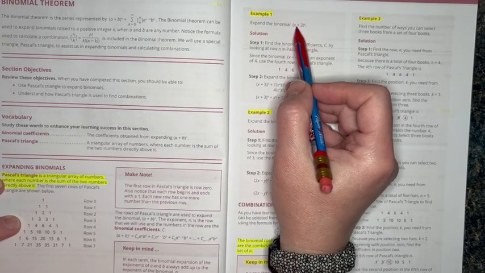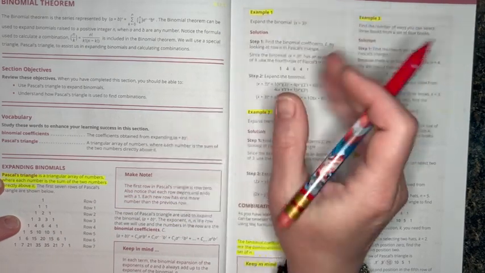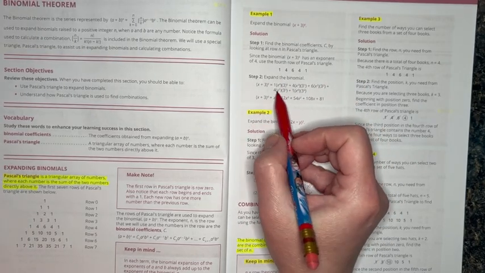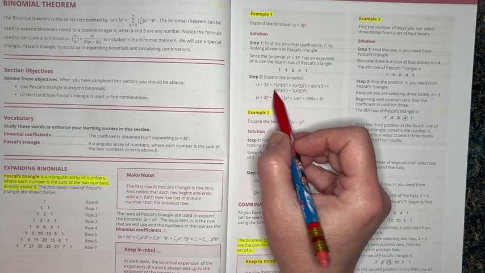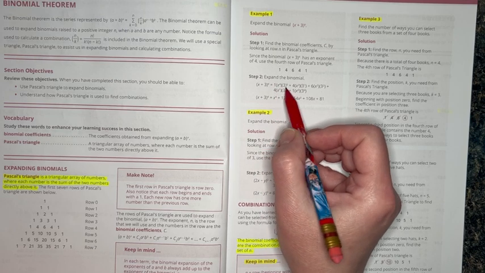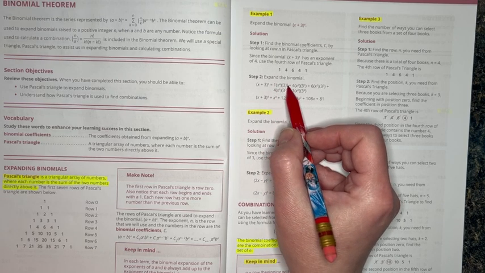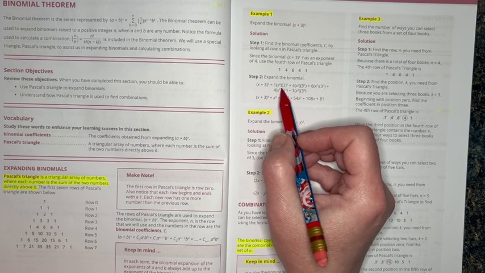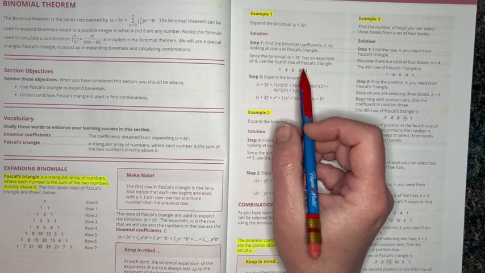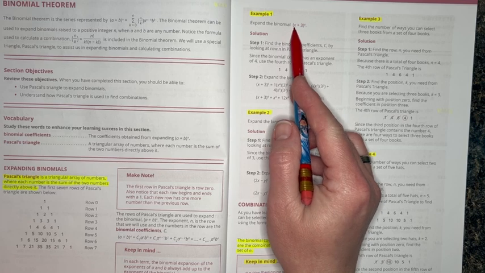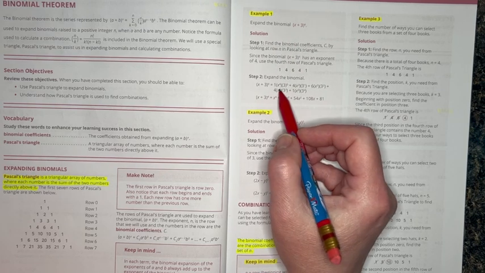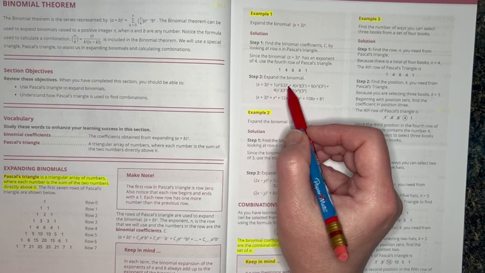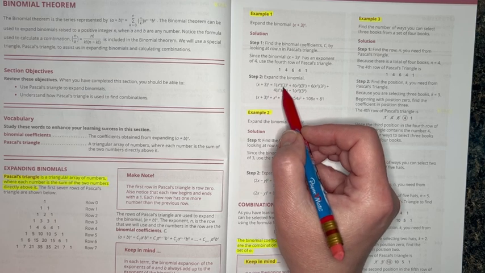Because this x value doesn't have a coefficient, it makes it kind of easy to set up. But it's going to be 1 times x to the 4th times 3 to the 0 power, because this is how Pascal's triangle works here. The first coefficient, or the first variable or term, however you want to consider it, gets all of the exponent. So therefore, there's none left for this 3.